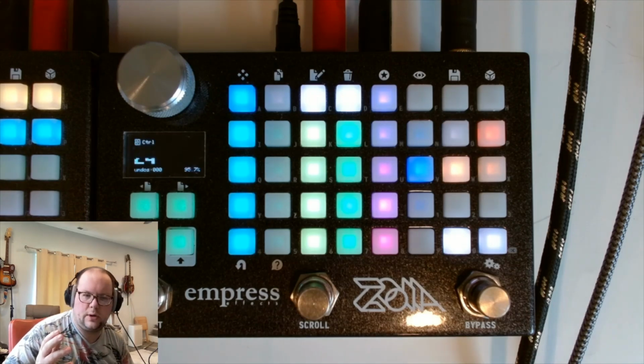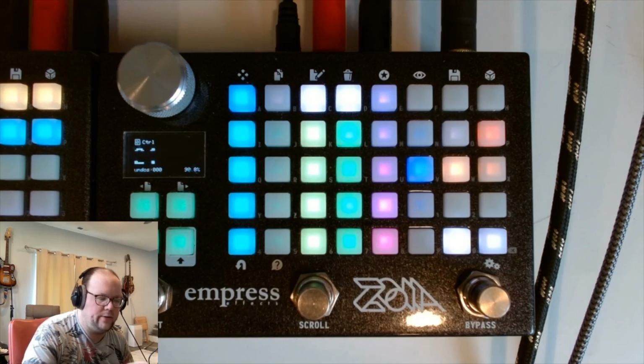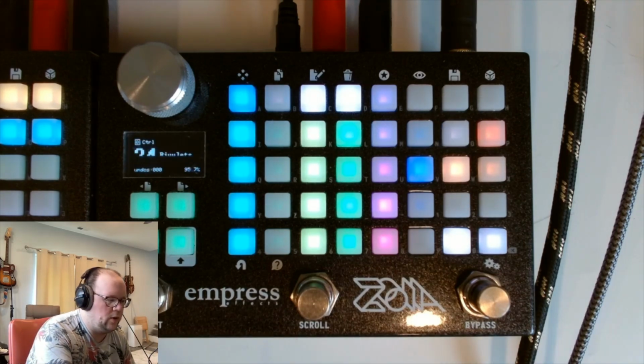And I'm going to add in some reverb from 4 Keith bar in the reverb setting.